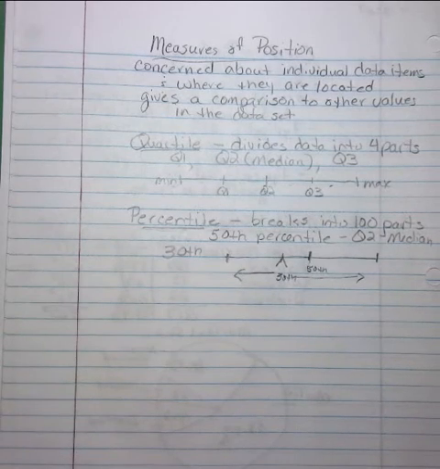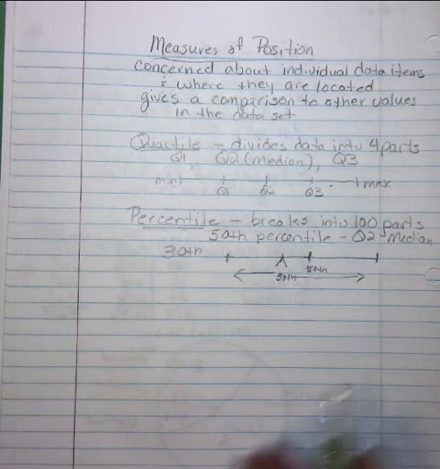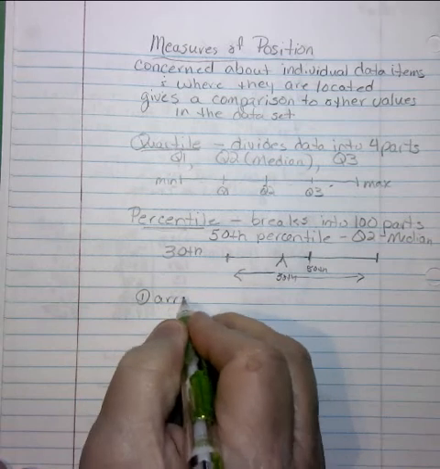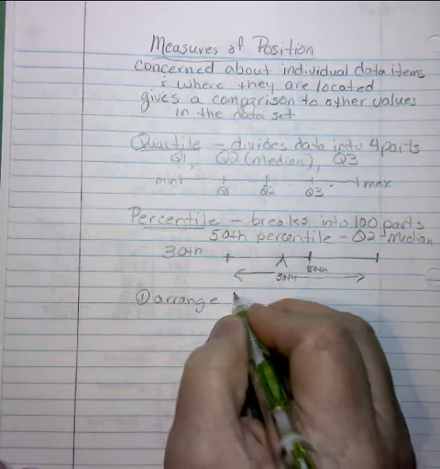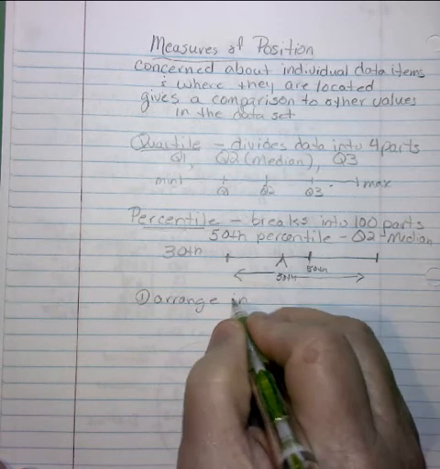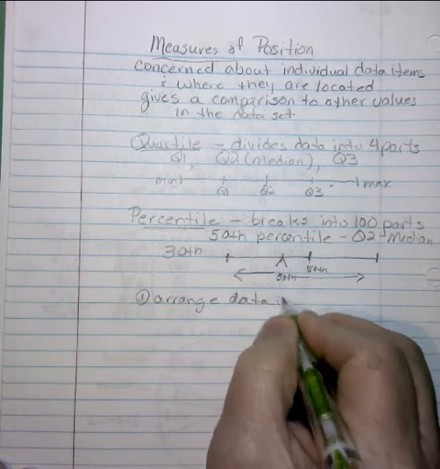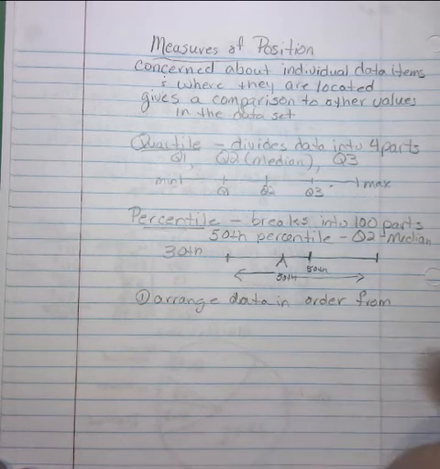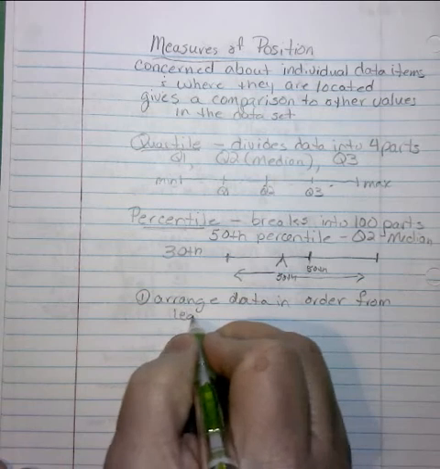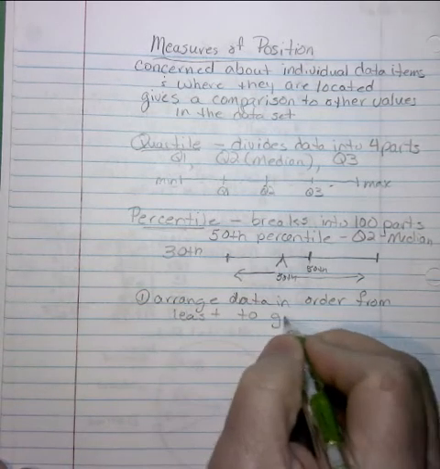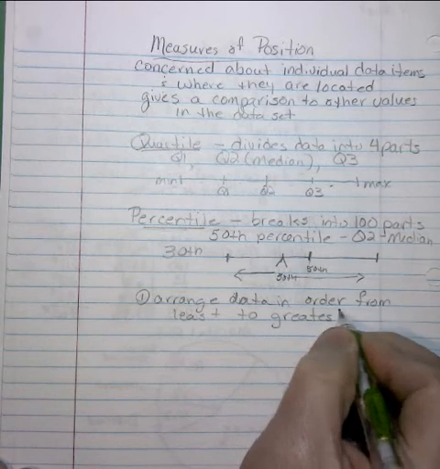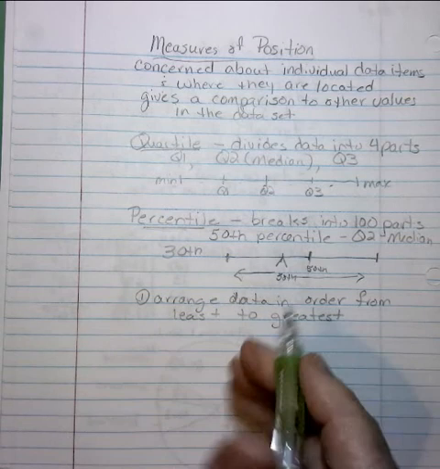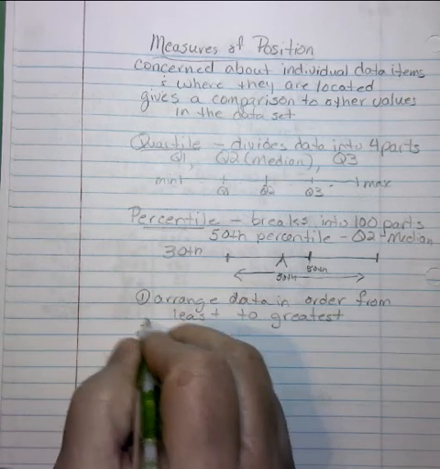Now, if we want to actually find a percentile, what we do first is arrange our data in order from least to greatest, just like we were finding the median. Next, we would find the percent for the number of items that we want to find.